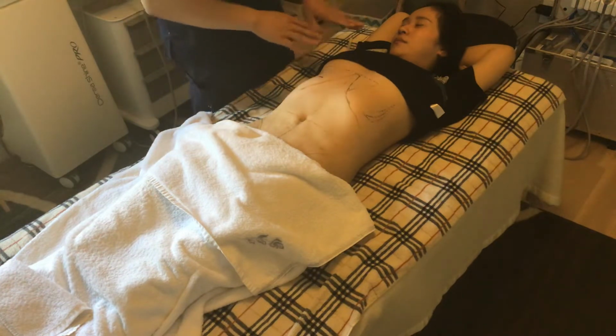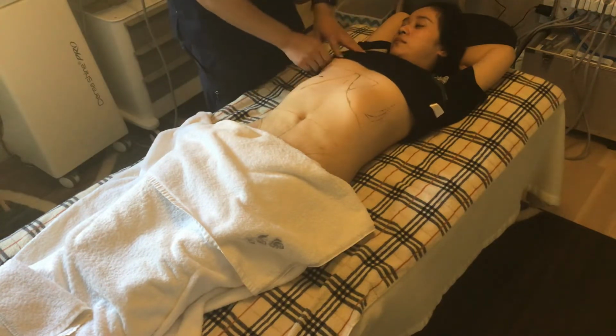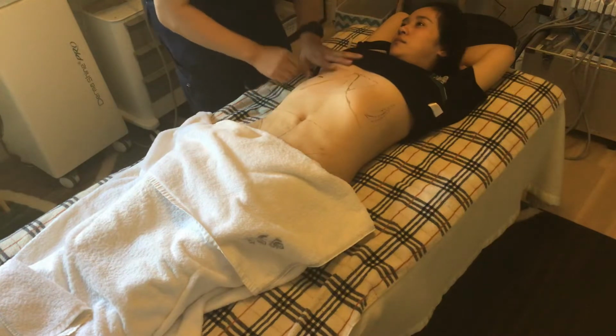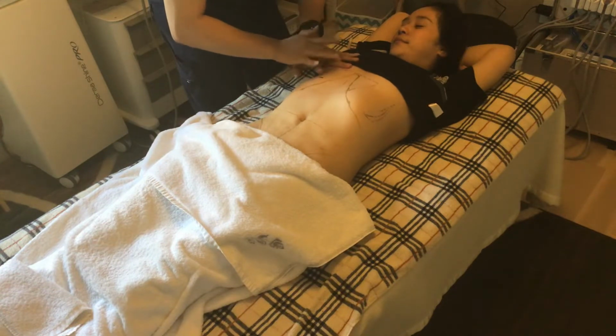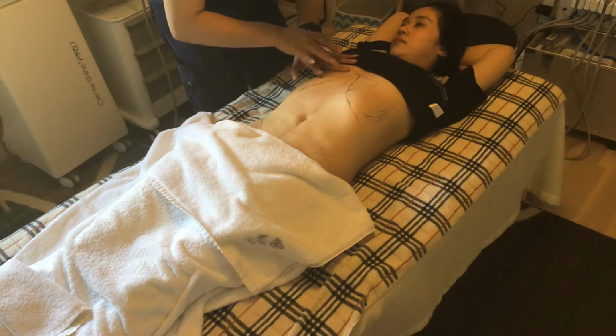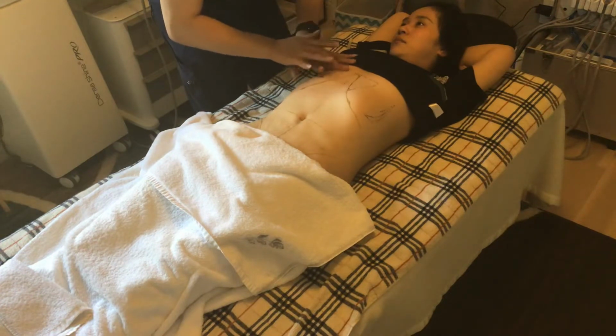And from the upper side, the mid clavicle line, start from the nipple level, go down until I hear the sound change from resonance to dullness.